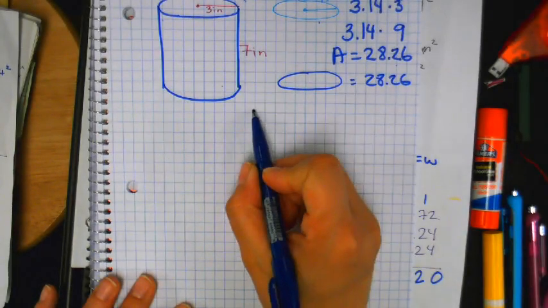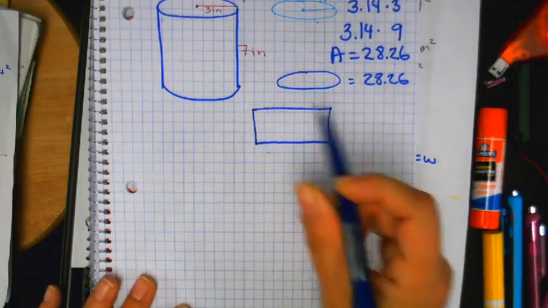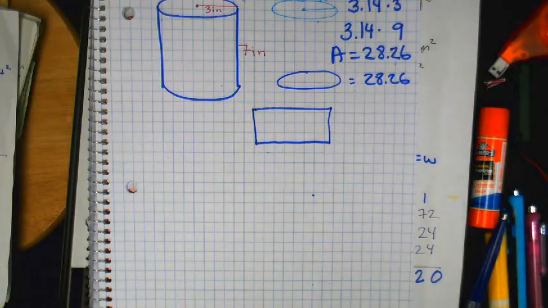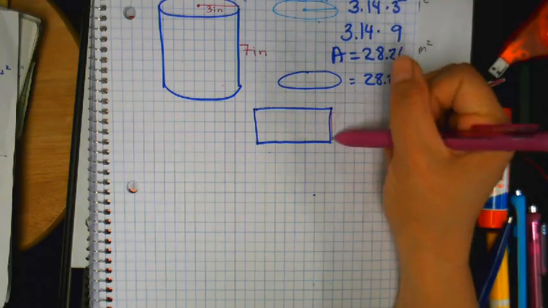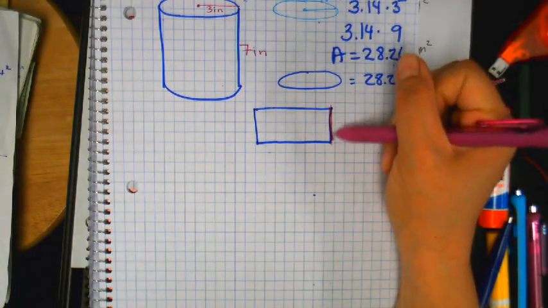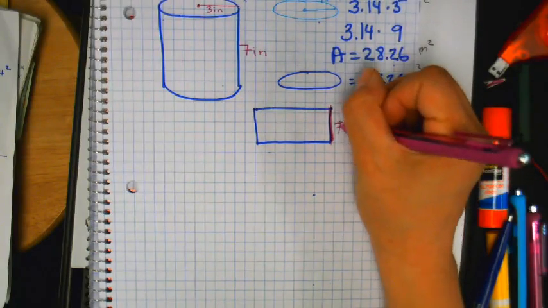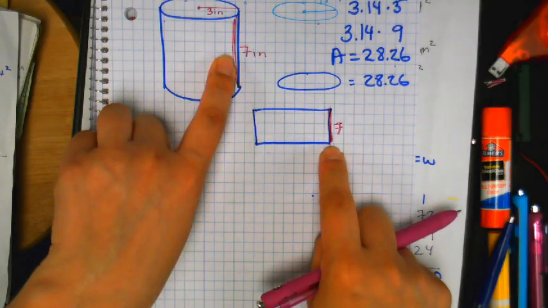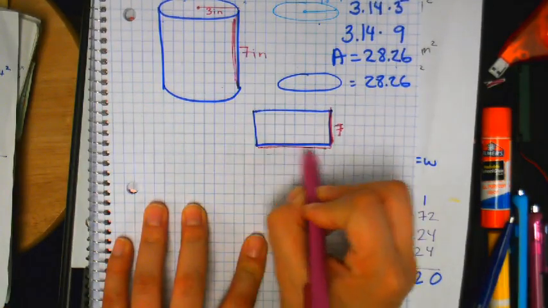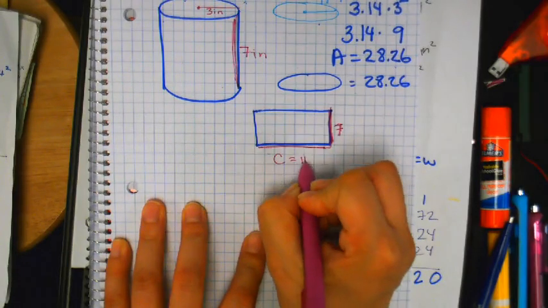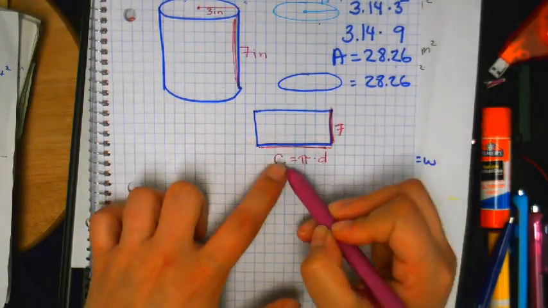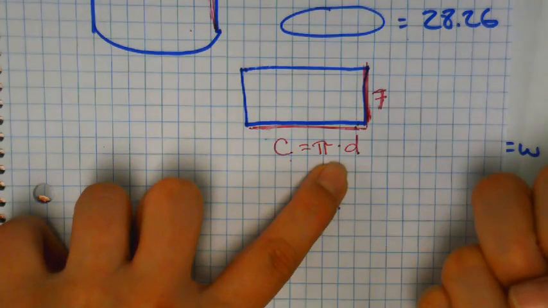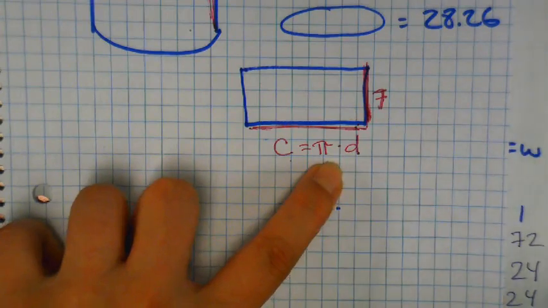Now comes the rectangle. What is this measurement here? 7. Those two are 7s. Now this part is a circumference. Circumference is equal to pi times d. So they don't just give you the number. You got to solve for it, which kind of sucks, but it's good. We practice.